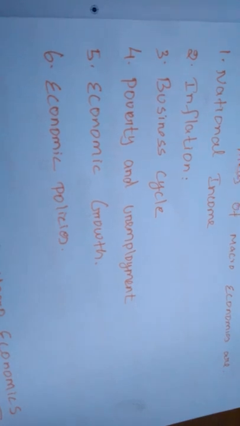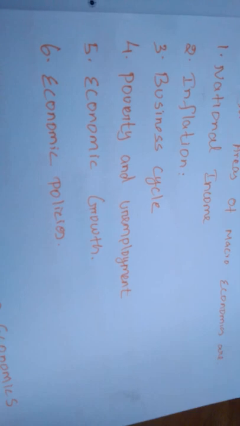This is the turning point from depression towards revival and upswing. It begins with the revival of the demand for capital goods, because autonomous investment boosts the activity. What autonomous investment means, we will explain later.